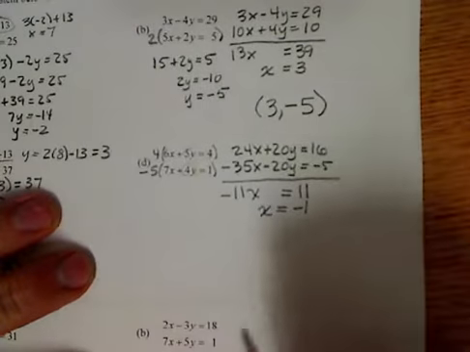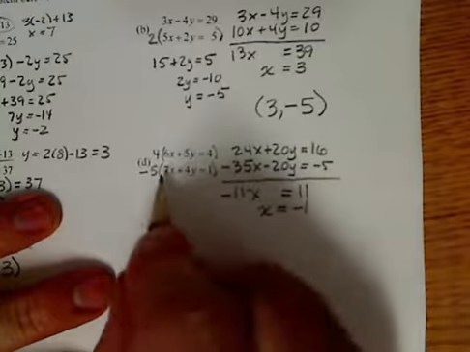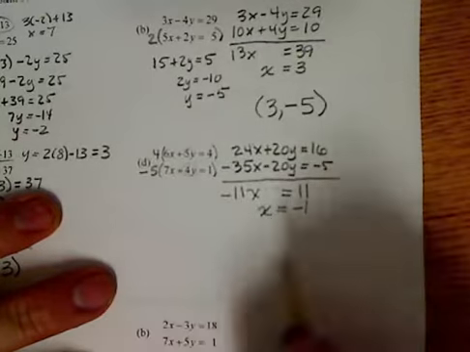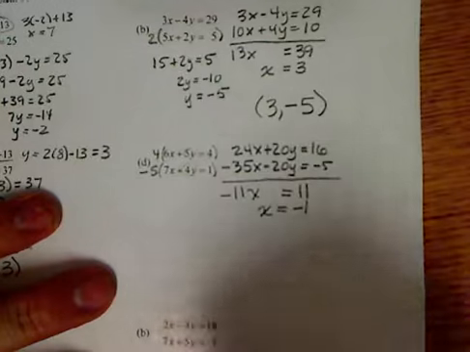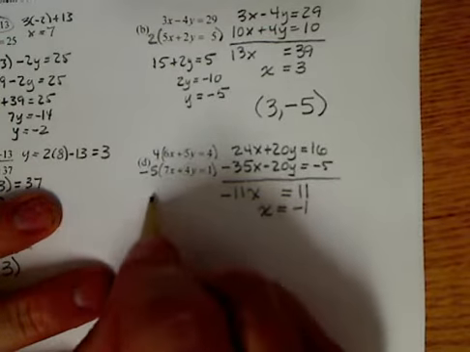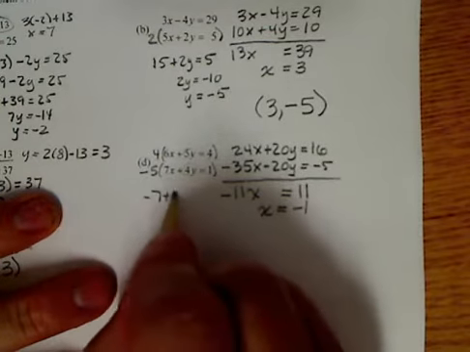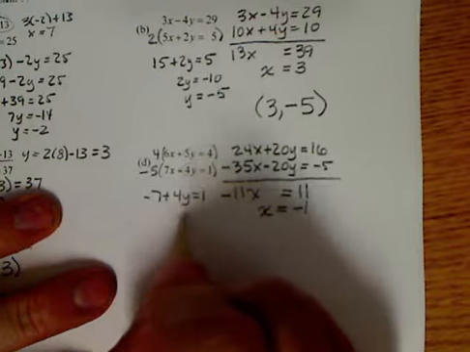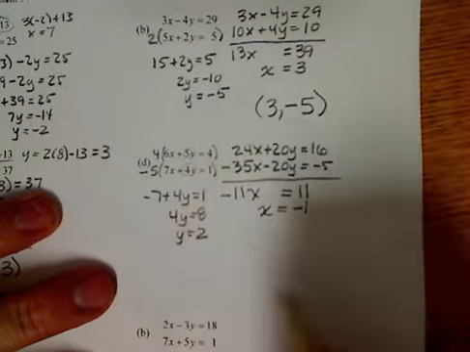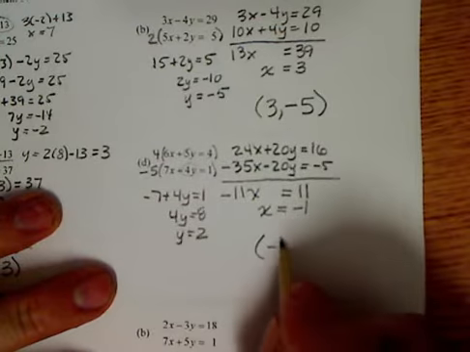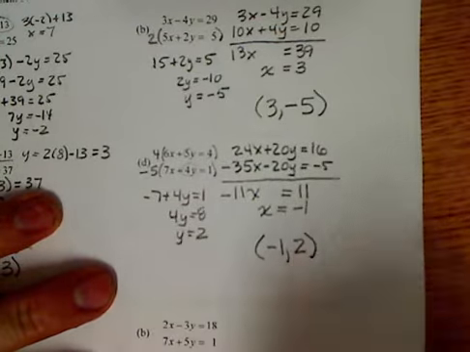Now I've got to find my y value. Plug negative 1 into either of these equations. And again, you can always check by plugging into both and see if you get the same answer for your y value. So if I plug negative 1 here, I get negative 7 plus 4y equals 1. 4y then is equal to 8. Added 7 to both sides. Y equals 2. My answer was negative 1 and 2.